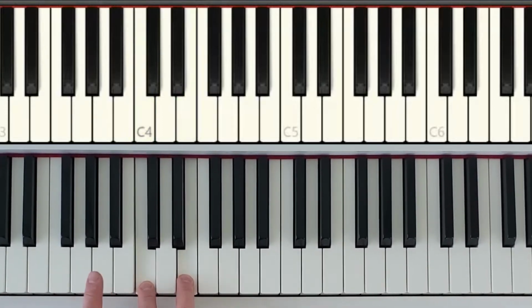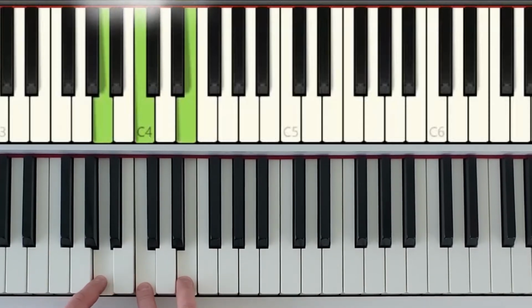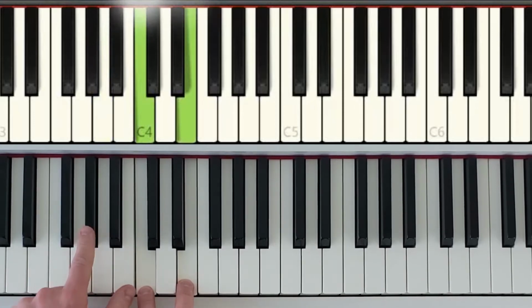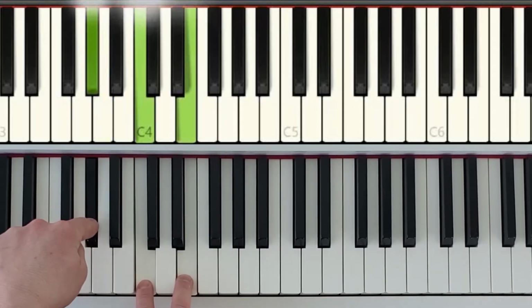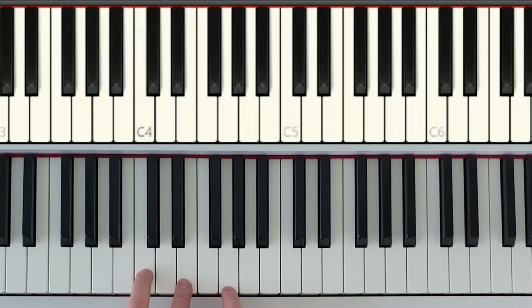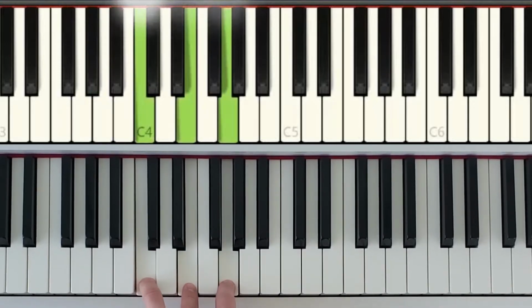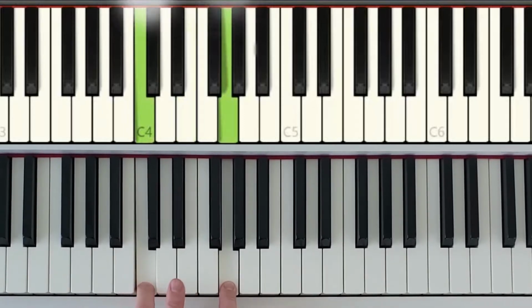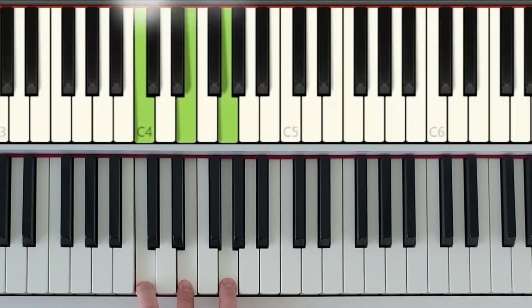If I add this, now we've got more of a sad sound. This is actually a minor chord. What if I add this? We have an augmented. If I add, let's say, this, it sounds happy. This is a major chord. In this case, it's a triad, because tri means 3, and we have 3 different tones here.